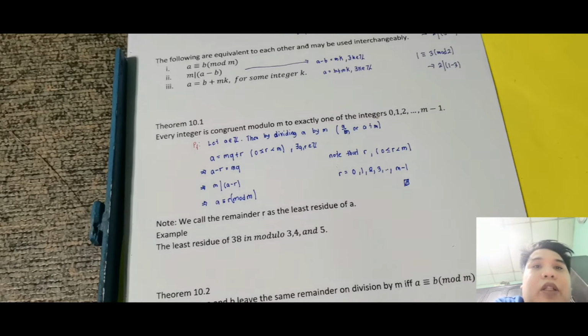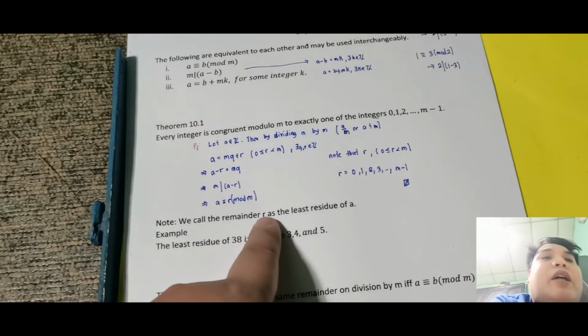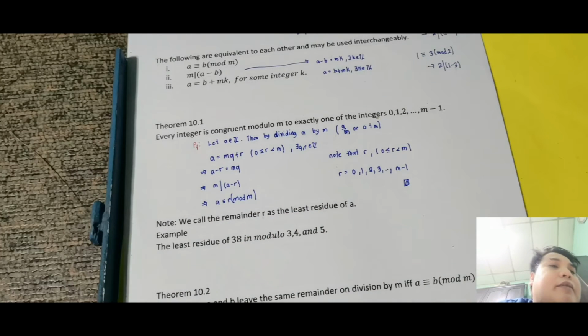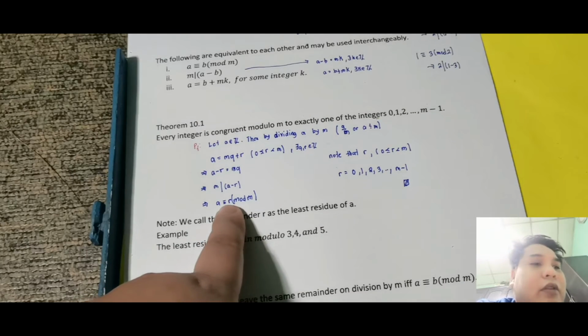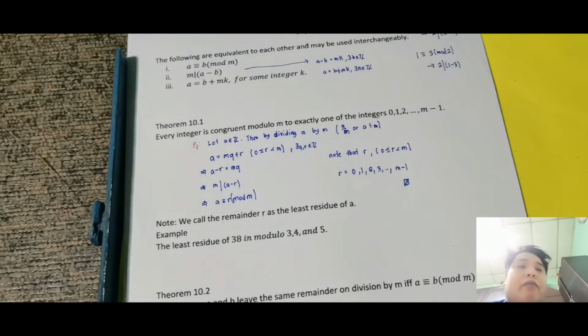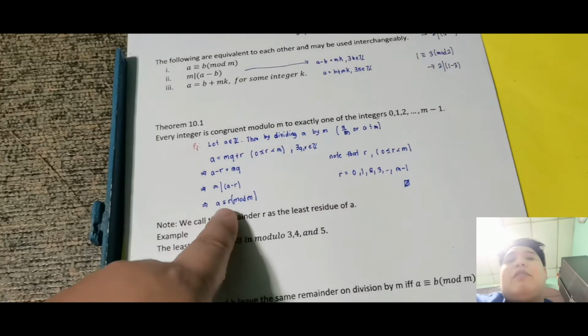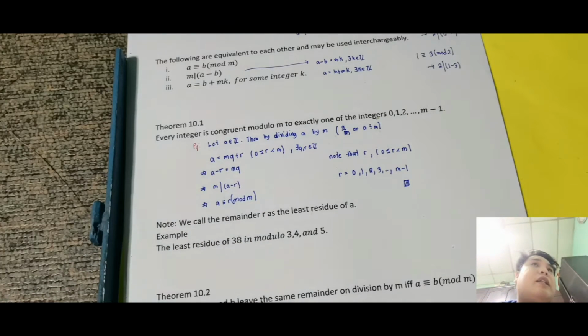Okay, so next is note: we call the remainder r as the least residue of a. Ibig sabihin, sa mga susunod na video makikita nyo na yung something na lalabas dito, yun yung tinatawag natin na least residue.